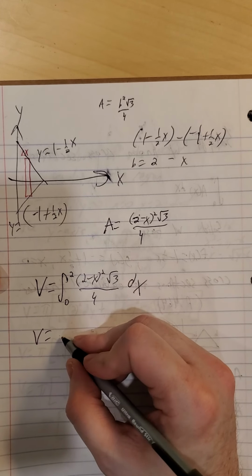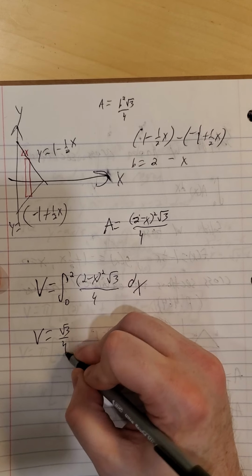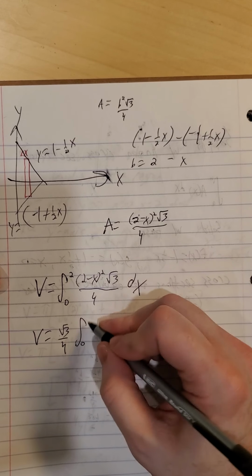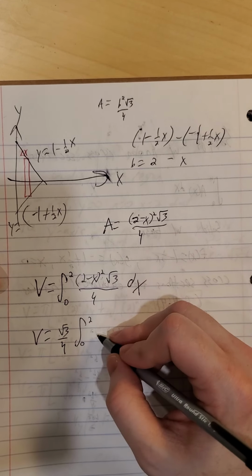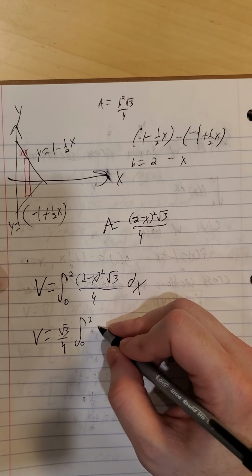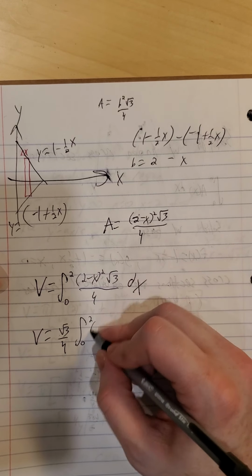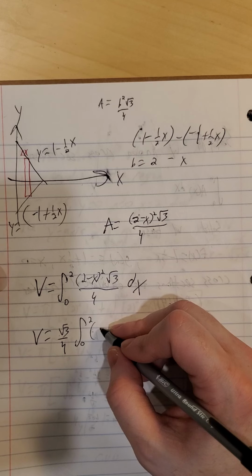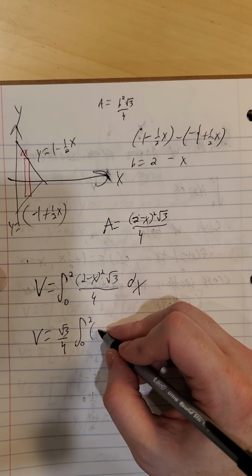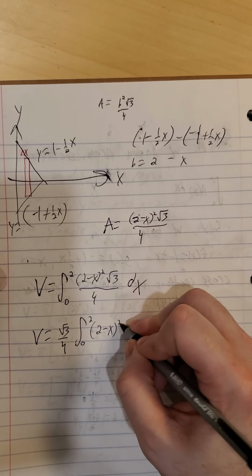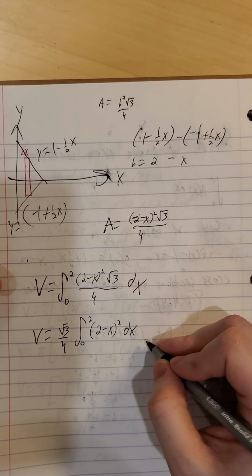So our volume, we can pull the root 3 over 4 out, integral from 0 to 2 of 2 minus x quantity squared times dx.